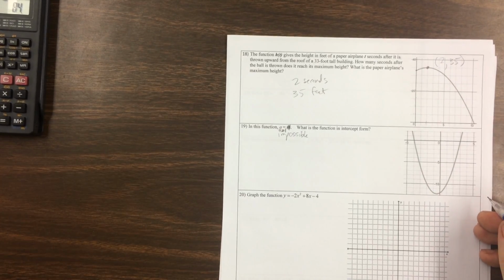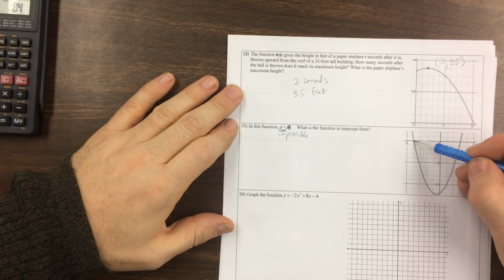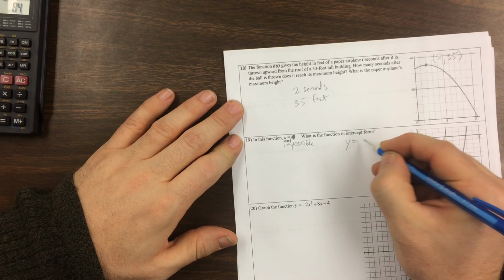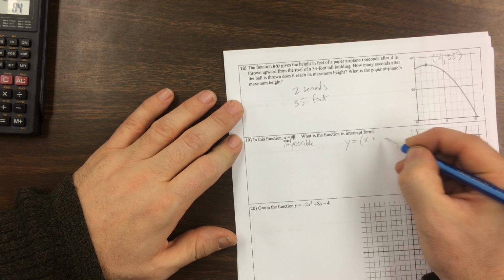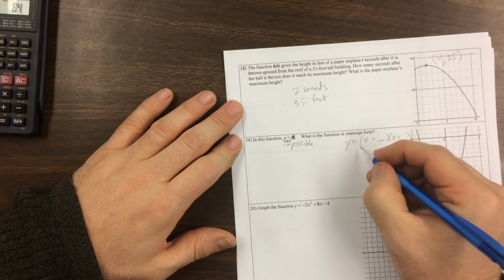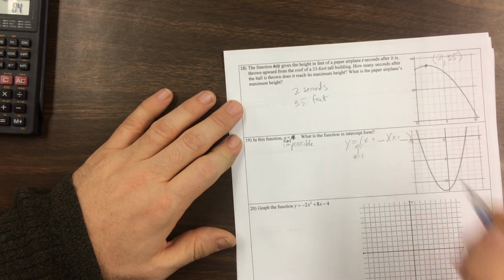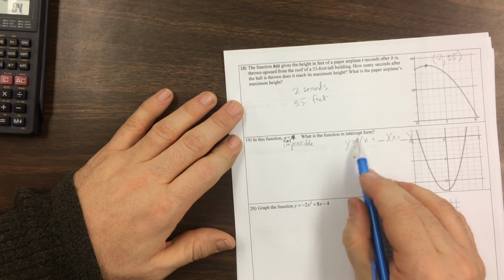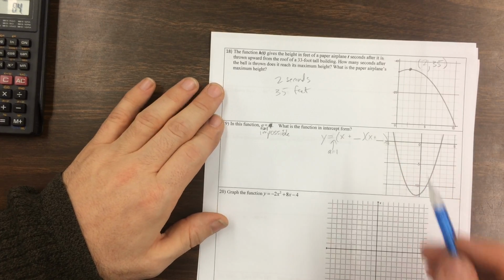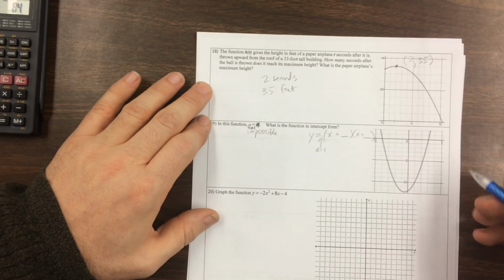The important thing is that we have to recognize that since a equals 1, that means that intercept form means that there's no number here that we have to take into account. So we can just use the intercepts and we don't have to worry about that. That's the reason we give you a.